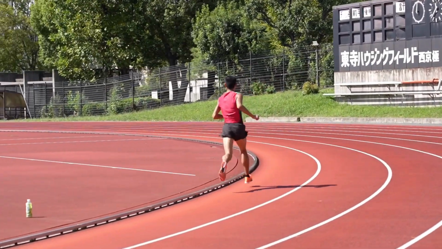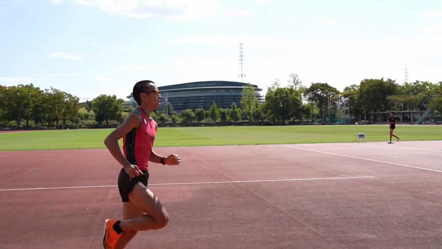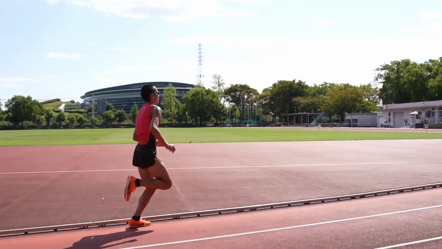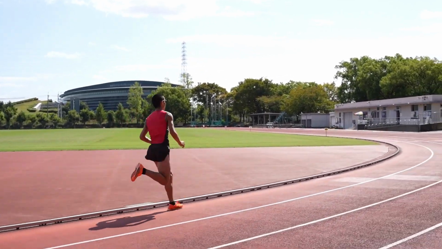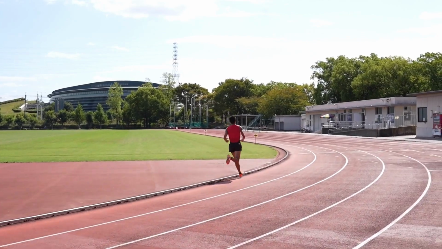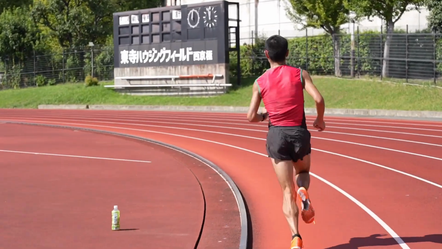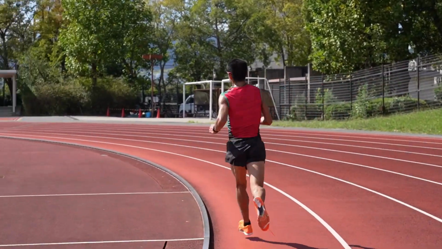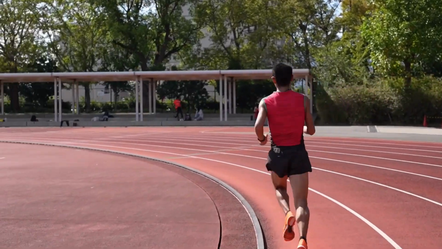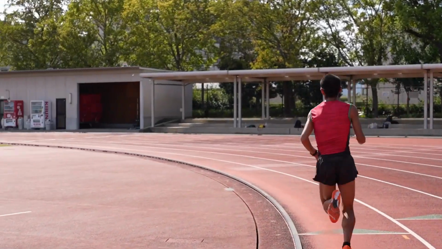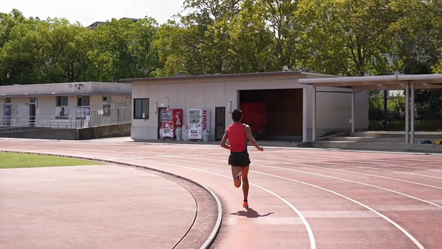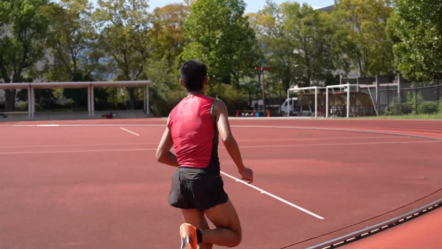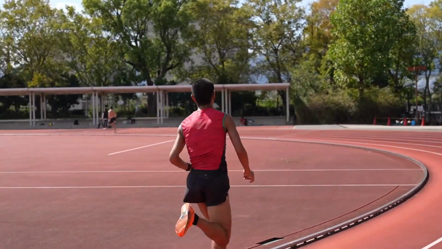And why we want to know that? Why we want to know how much oxygen we can consume per minute per kg of body mass? Why is it important? Because if we want to run fast in long distance or middle distance, exactly speaking, it's something like longer than 1 minute, 1 minute and 30 seconds. So let's say it's 800 meter or longer than 800 meter.